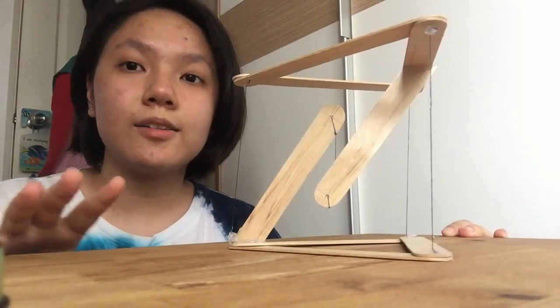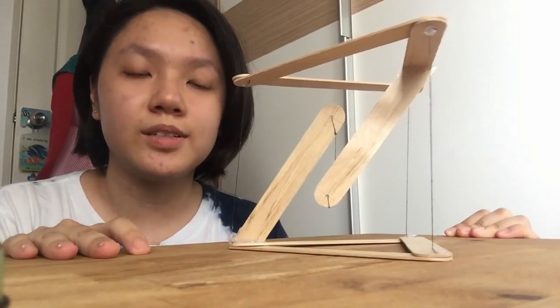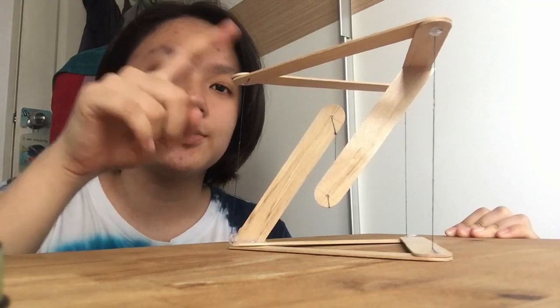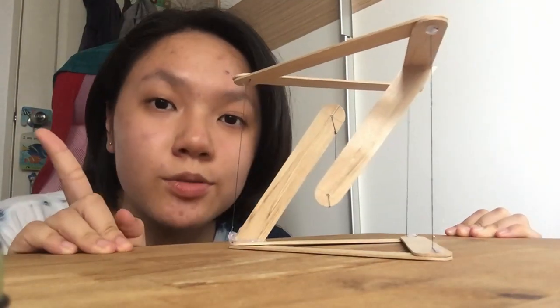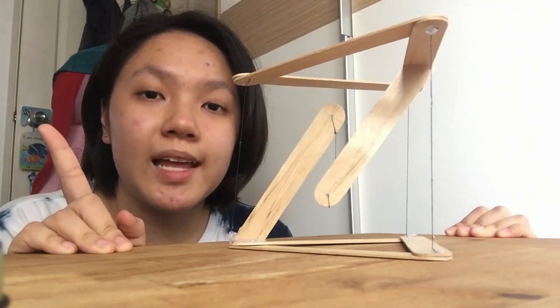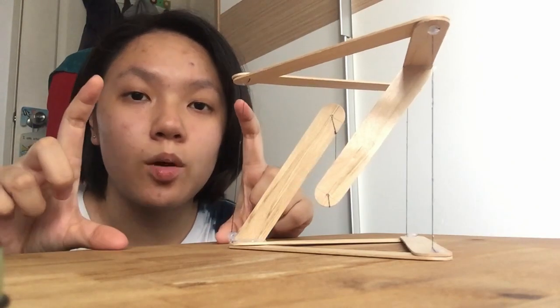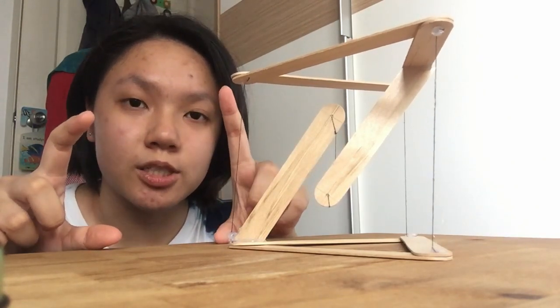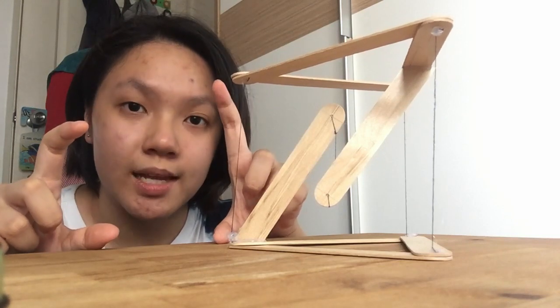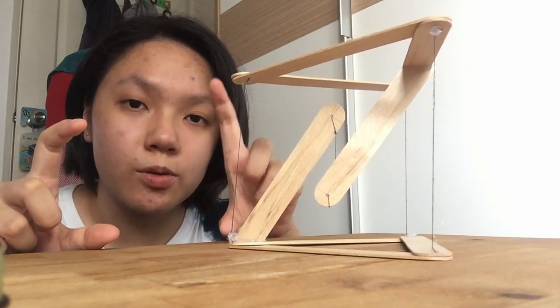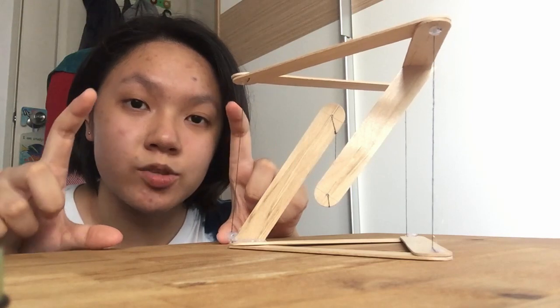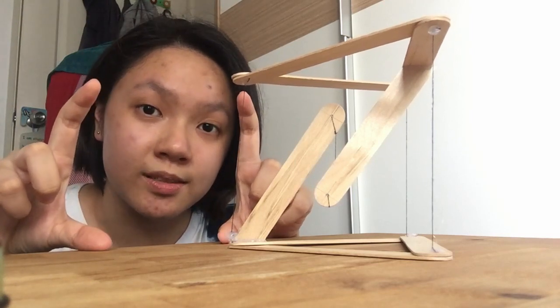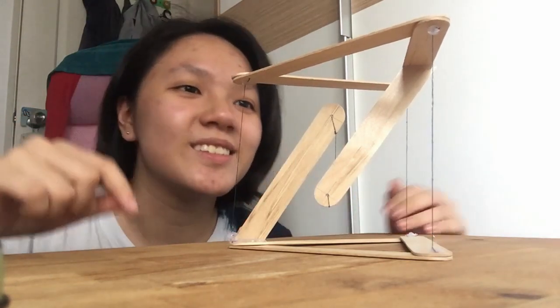Okay, so now let's try to apply what we've learned or discovered in the 2D model to the 3D one. So in the 2D model, we have seen that if we compress one side of the structure, the string at the opposite side of the structure will be experiencing tension. And this tension will be the one that will bring back the structure to its equilibrium position. So let's try it on this one.